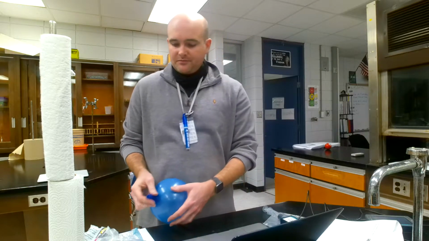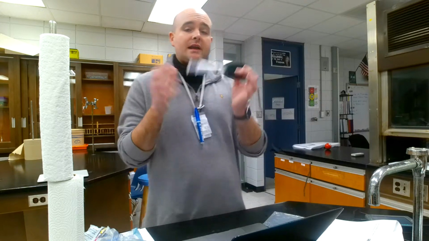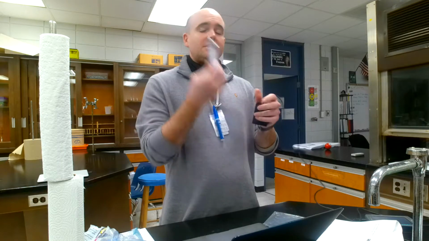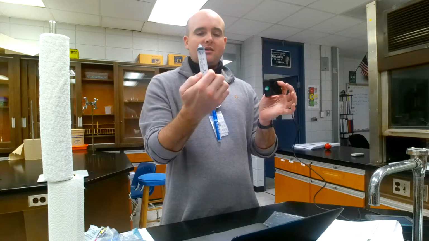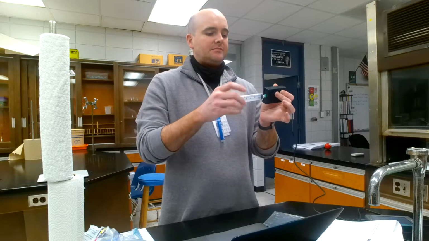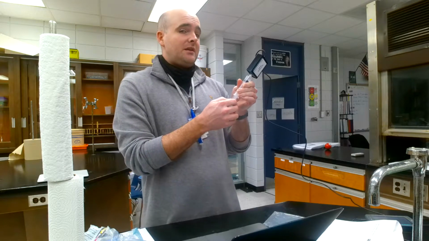What we are going to do is take our gas pressure sensor and our syringe, squish it all the way in, attach it, and then pull it back to 5 milliliters. That's actually really hard because that should be a vacuum. It should be no air in there. And we're going to take a reading. So it should be no air, no pressure.